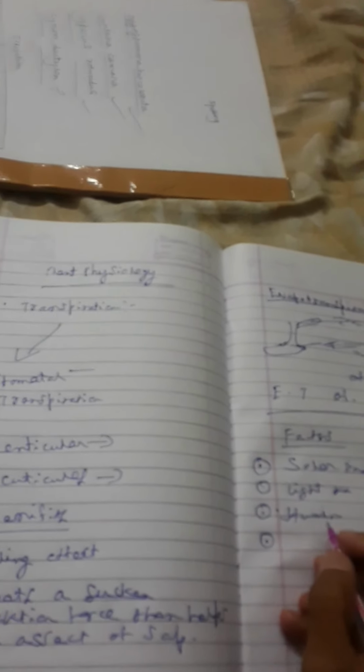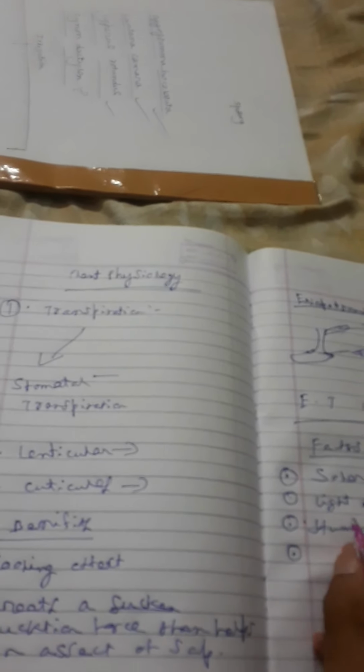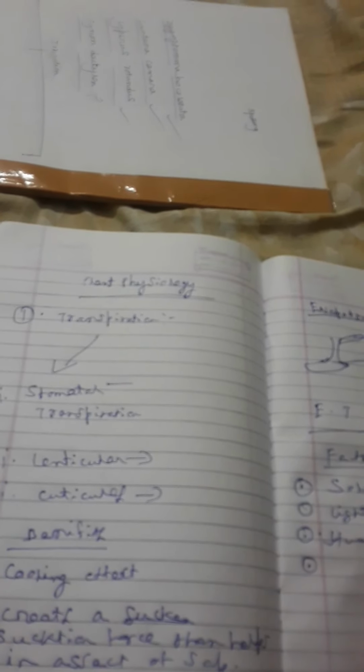Another factor which affects the transpiration is temperature. Higher the temperature, more rapid is the rate of evaporation of water from the soil surface as well as through the aerial parts of the plants. Got it? Now we have done an introductory idea about transpiration.